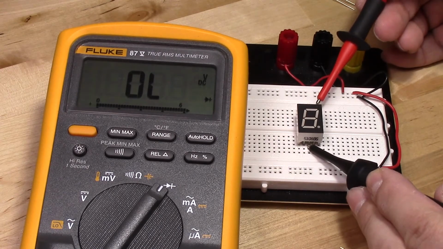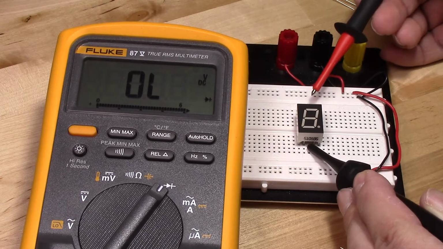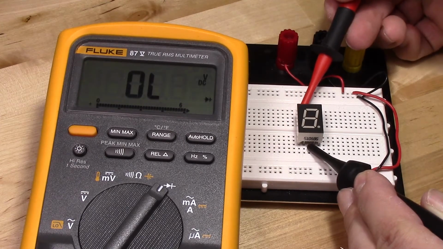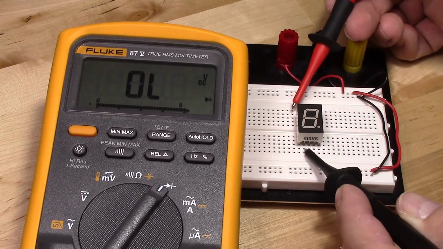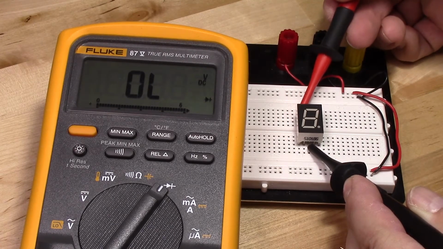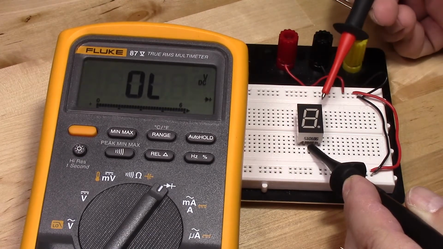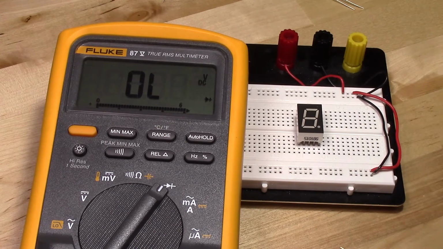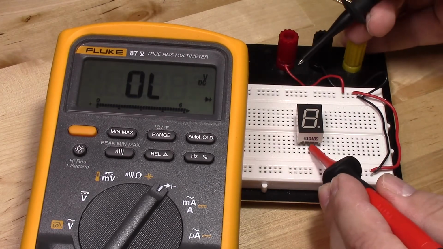Now if we go down to, let's just cheat, the middle one, we can start touching it. Oops. I should go through and nothing happens. So we can think, all right, maybe that's common anode. So let's go back through. We're going to go at the middle.